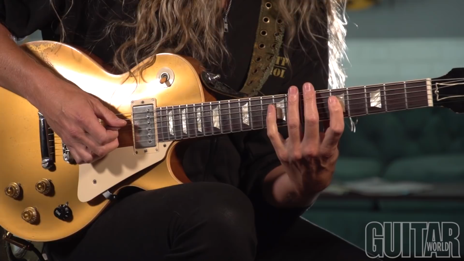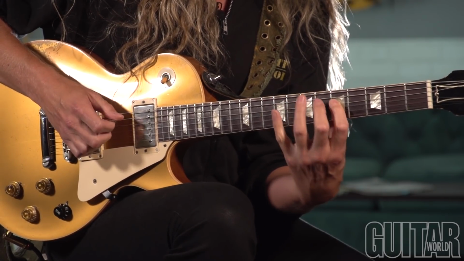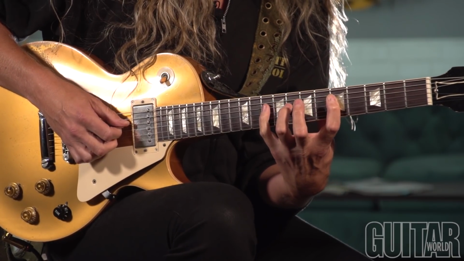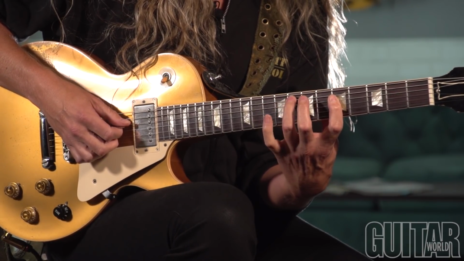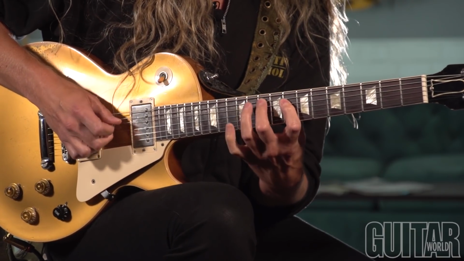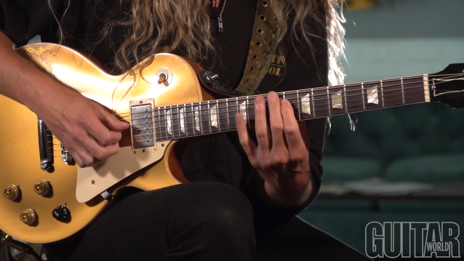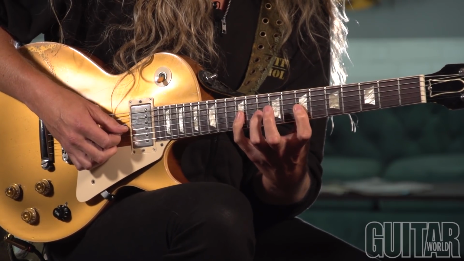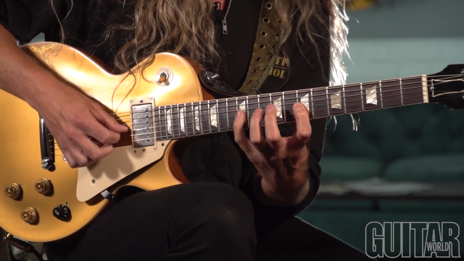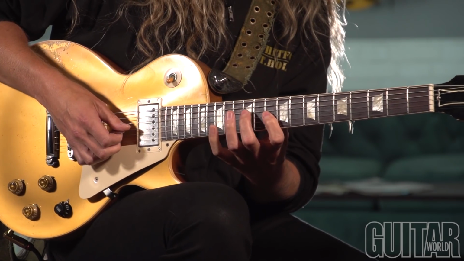Okay, moving on to the next strings, 10, 8, 5. Okay, you seeing that? 10, 8, 5, down to the 8, and then now we have 12, 10, 8. Now on the next strings, 12, 10, 7, and 10. 15, 12, 10, and 12.